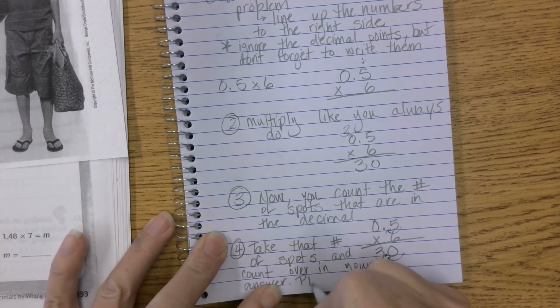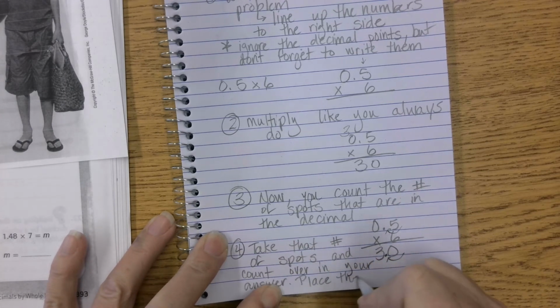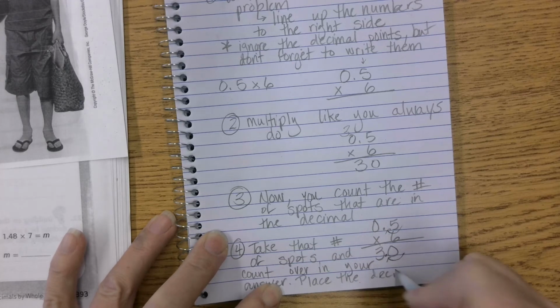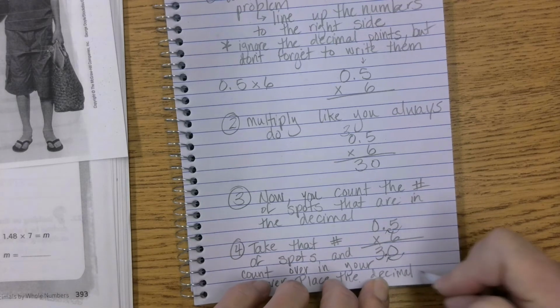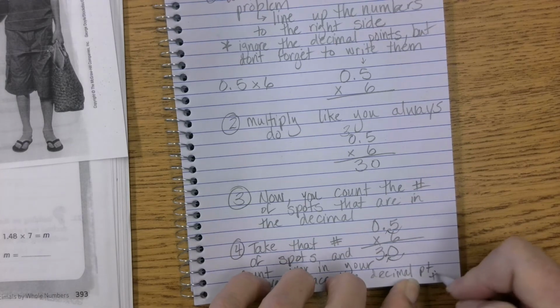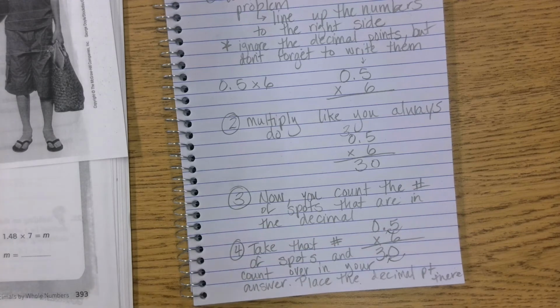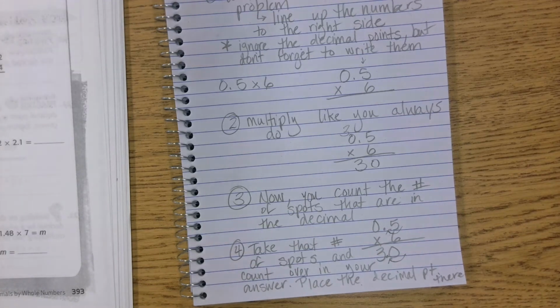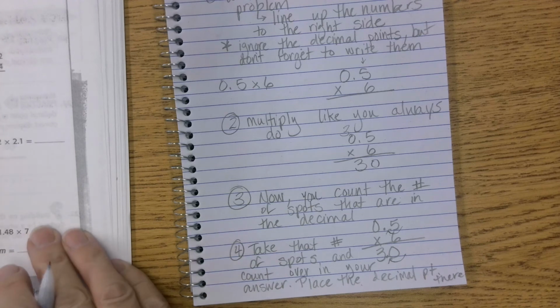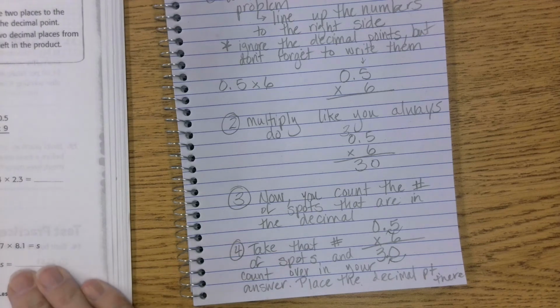And then you place the decimal there. Decimal point there. Okay, so finish writing that down. Excuse me. I'm going to show you what this means looking at the papers.